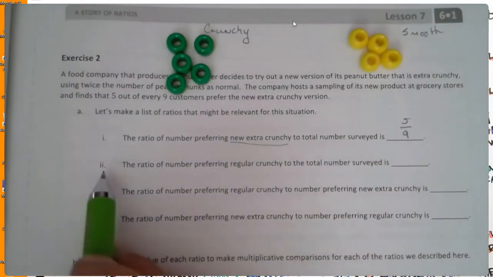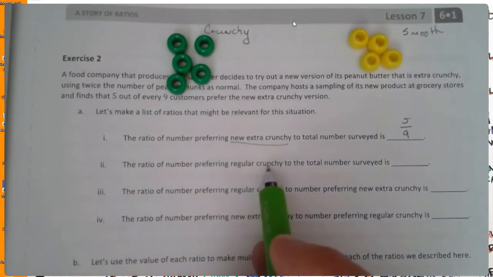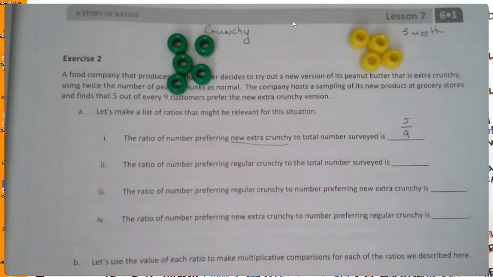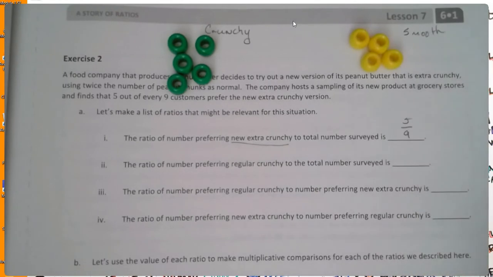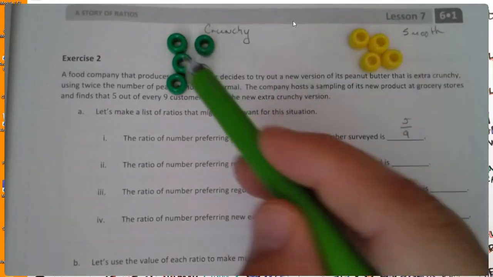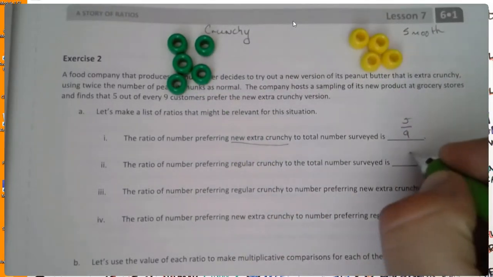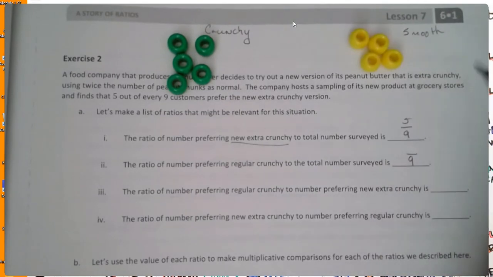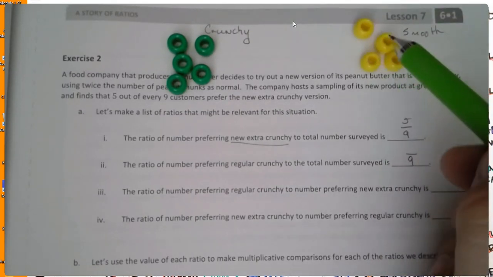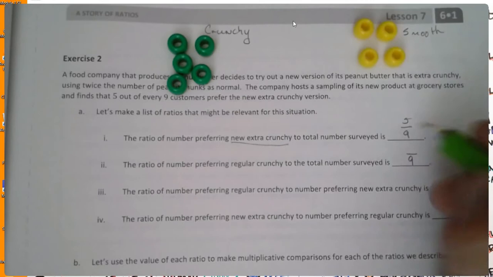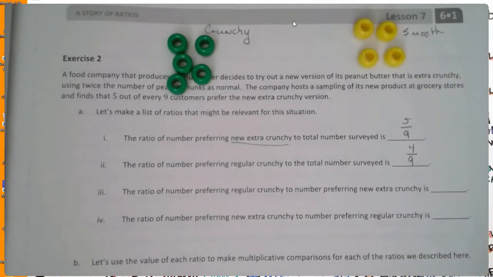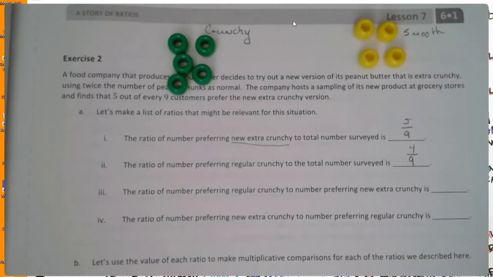Now we look at number 2. It says the ratio of the number preferring the regular crunchy to the total number surveyed. I said smooth, it's regular crunchy, my bad. Again we see that we had 9 people surveyed. But how many people like the old crunchy? 1, 2, 3, 4. So we had 4 out of 9 like the old crunchy.